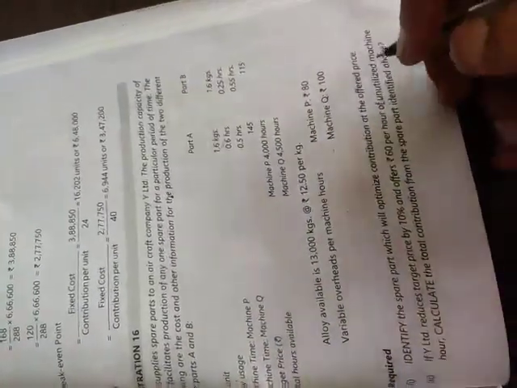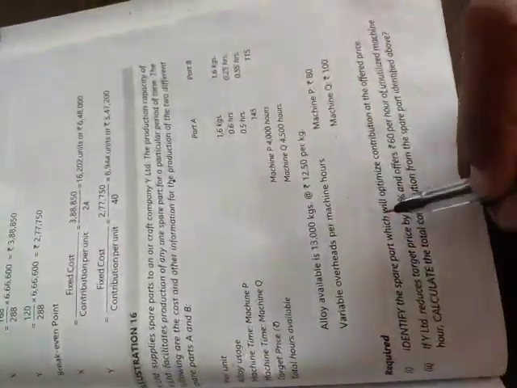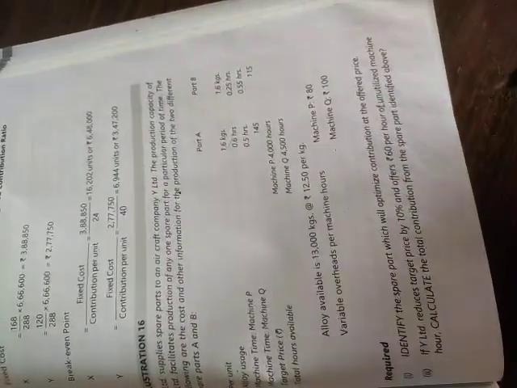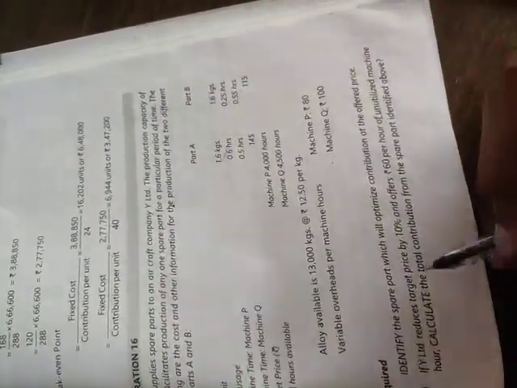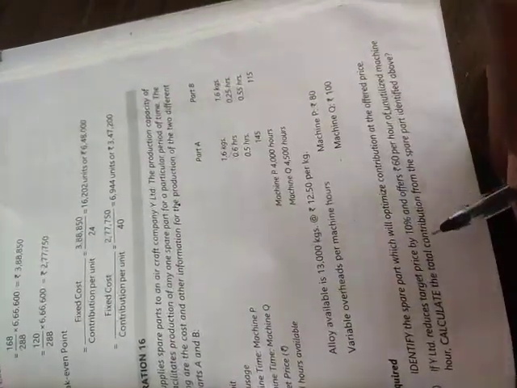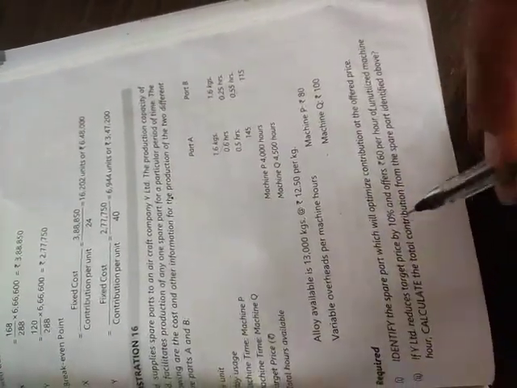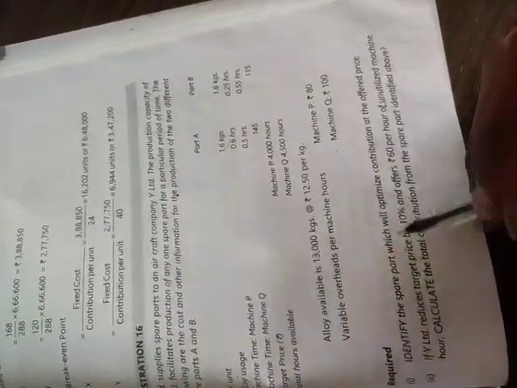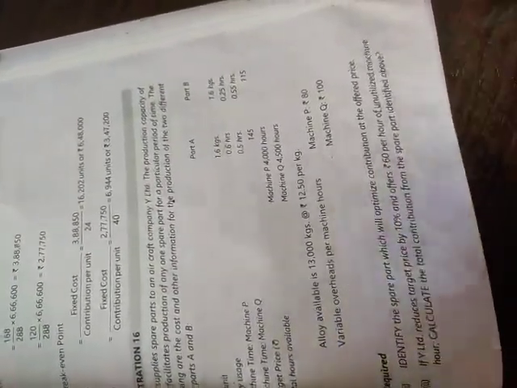That means from the first requirement, for the spare part we identified to manufacture, we analyze the total contribution subject to this condition.